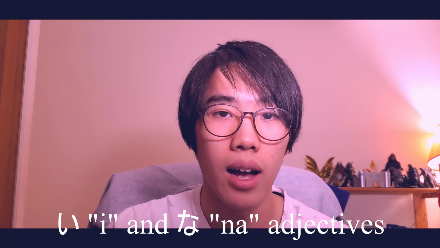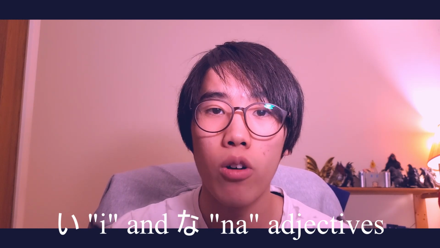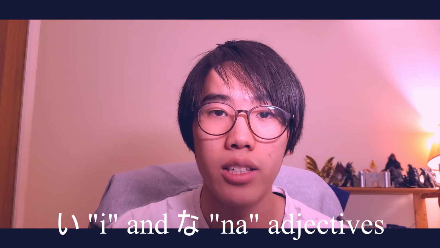There are two different types of adjectives in Japanese, "い" adjectives and "な" adjectives. It is important to know the difference between "い" and "な" adjectives because depending on which adjective you're using, we have to conjugate these adjectives differently.